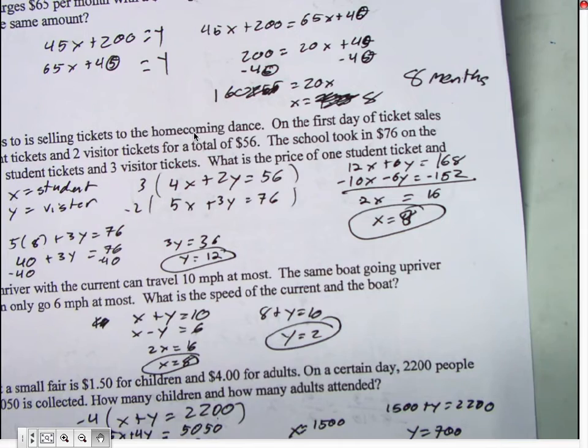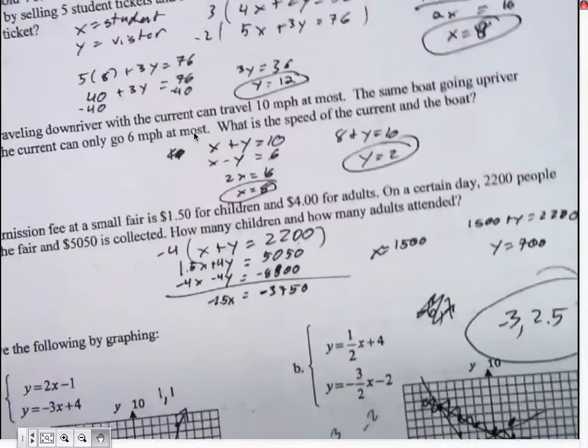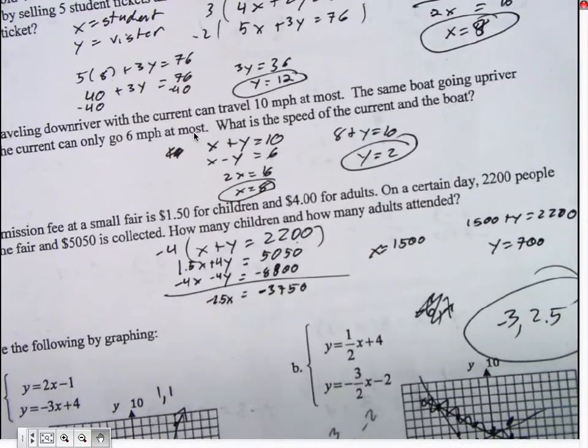Okay. Number 4, I got x plus y equals 2,200, and 1.5x plus 4y equals 5,050. I wanted to use elimination method for these. You could have used matrices for any of these. And I get x equals 1,500. And then I plug it back in and find that y equals 700.